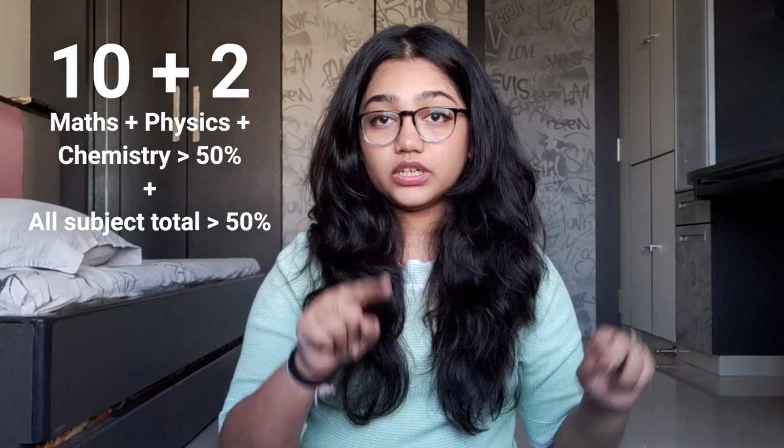Now you are eligible for the NATA examination if you fall into one of these 2 categories. The first one is that you have given your 10+2, that is your 12th examination, with subjects like chemistry, maths and physics. Your score for these 3 subjects in total should be at least 50%, and your total for all your subjects in your 12th examination should also be at least 50%.